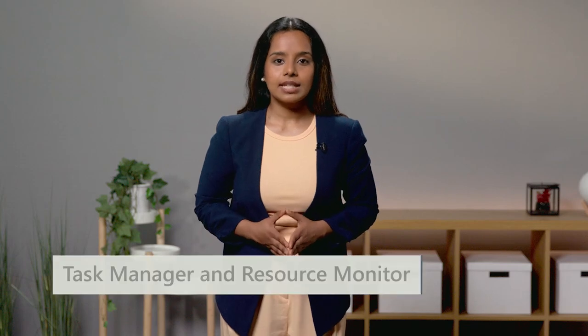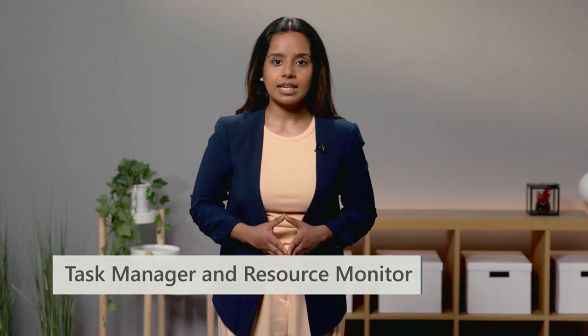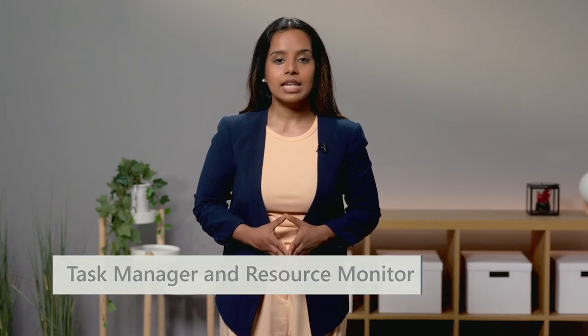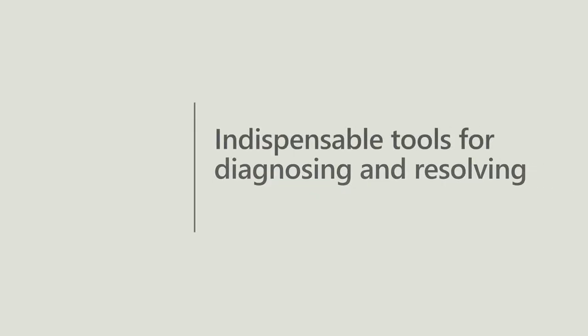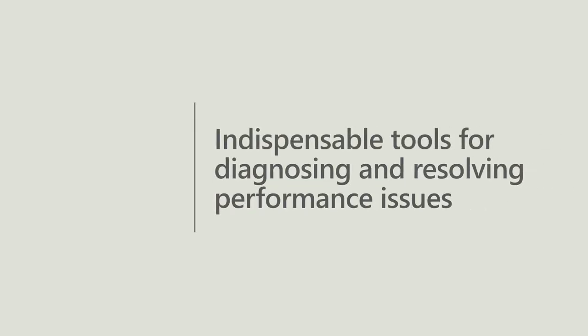Imagine you're an IT professional tasked with maintaining a high-performance workstation in a busy office. The team relies on this machine for resource-intensive tasks like video editing and data analysis. One day, the workstation starts lagging during a crucial video render, and your team is on edge as their deadline approaches. This is where Task Manager and Resource Monitor become indispensable tools that can help you diagnose and resolve performance issues effectively.